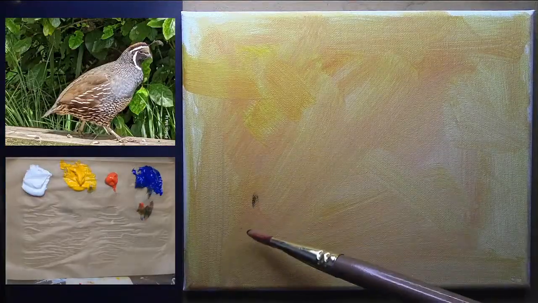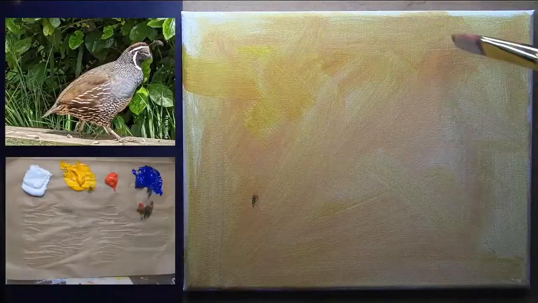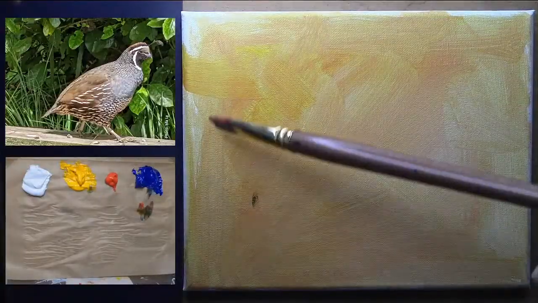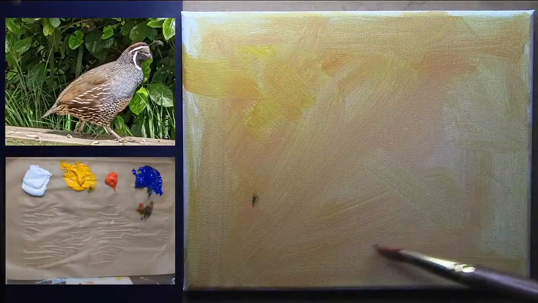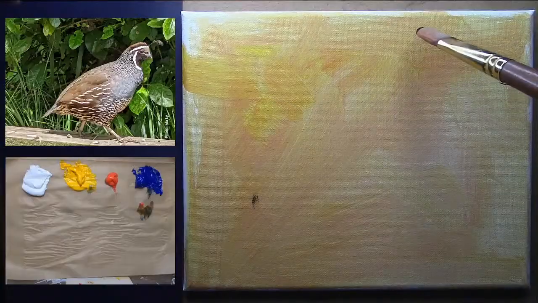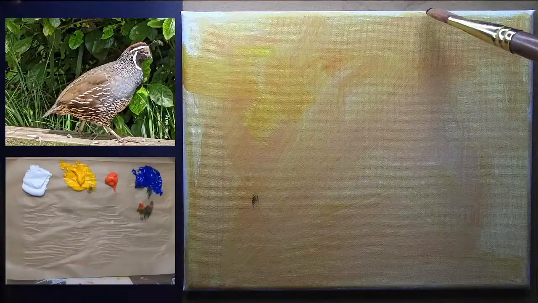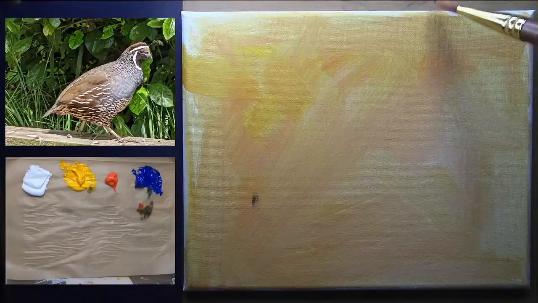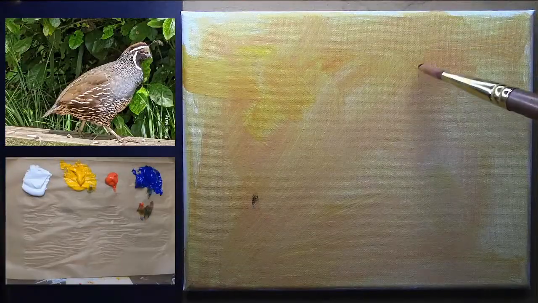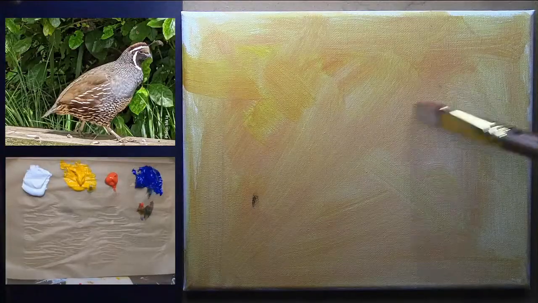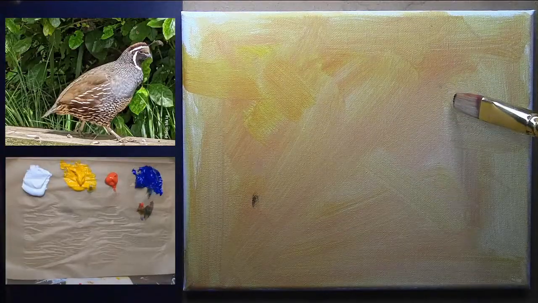Make sure you leave enough room around the quail, so when you frame it, the head is not against the edge of the canvas. It's better to start small and make it bigger if it's too small.